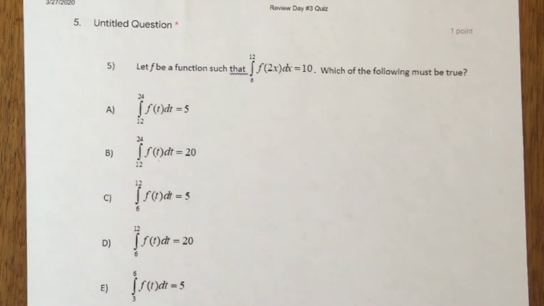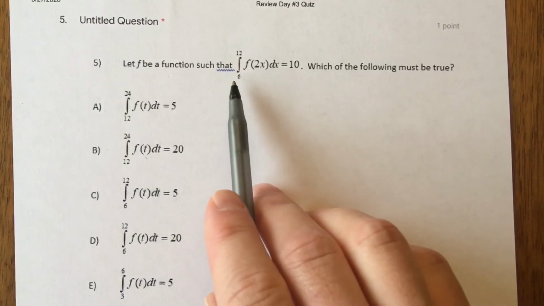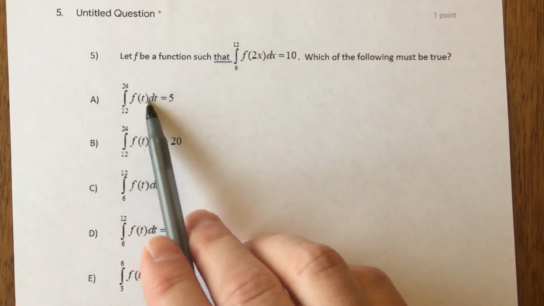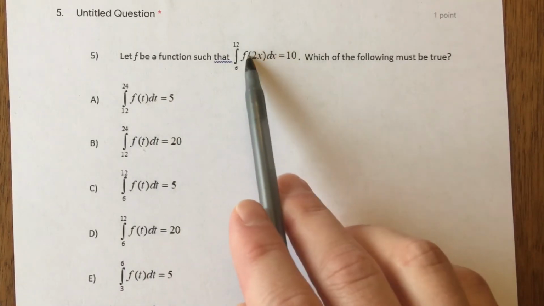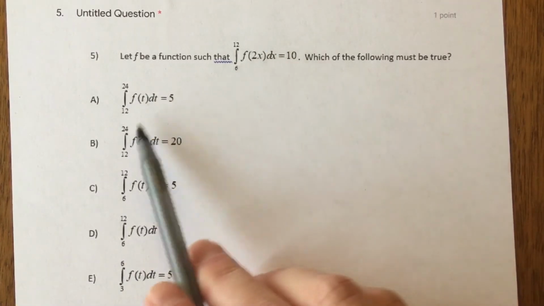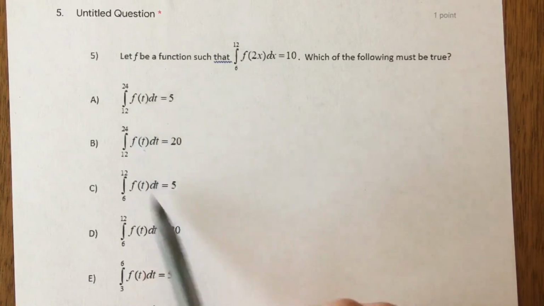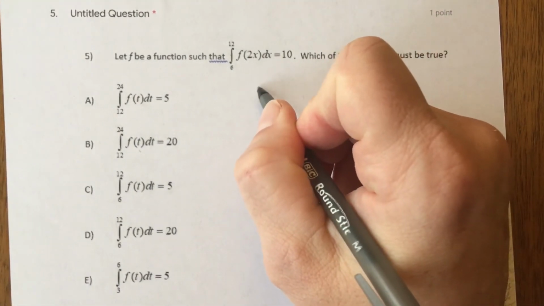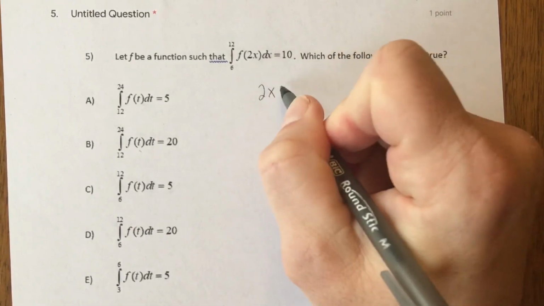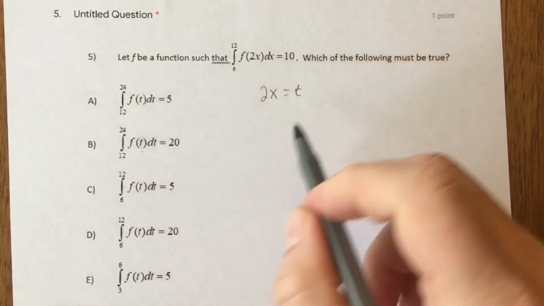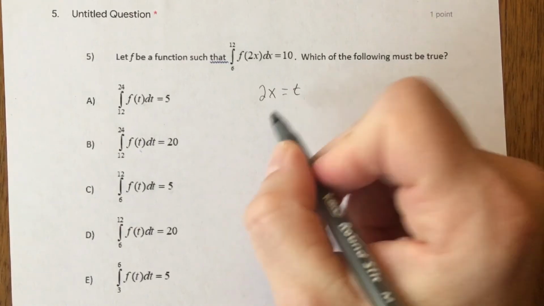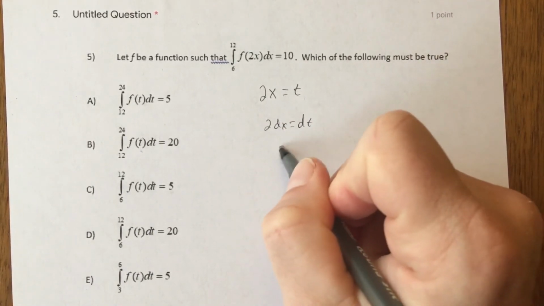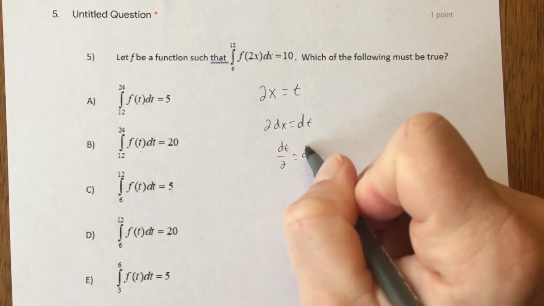All right, then we get this one, and it gives us an integral of f of 2x equal to 10, and then asks us which of the following is true. Now you notice that they had 2x dx here, and now everything is in terms of t and dt. So they're doing like a u sub, but the substitution this time is they're taking 2x and they're making that equal to t. So that was the first thing you had to see here. All right, then 2 dx would equal dt. So dt divided by 2 equals dx.